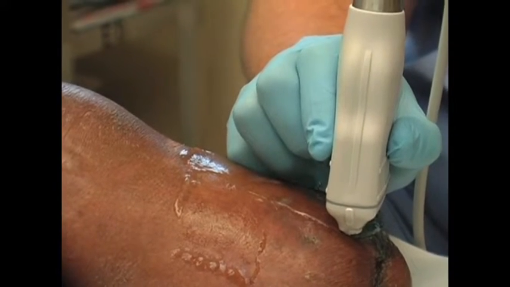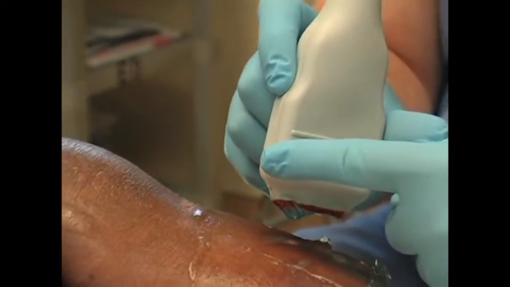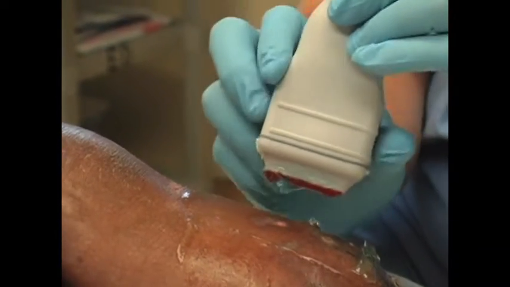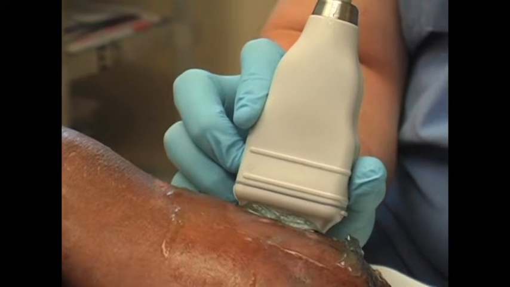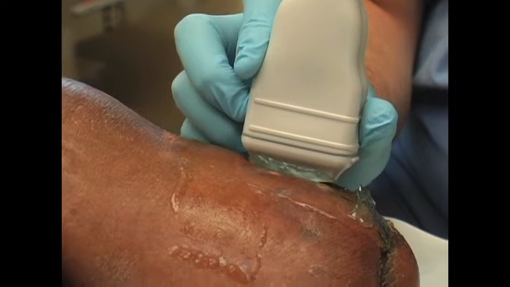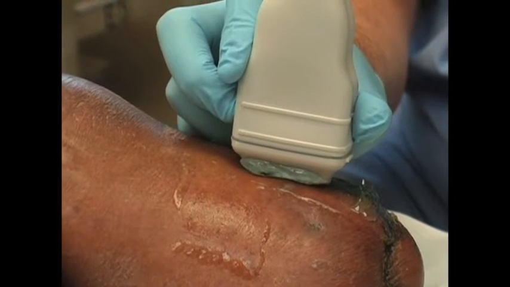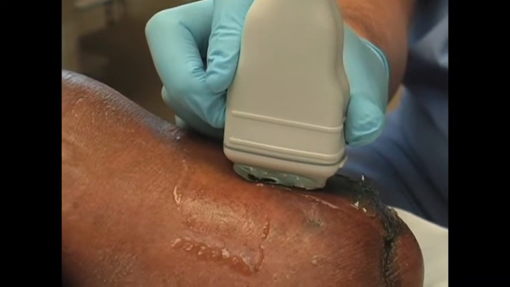Once he's scanned all the way down in the transverse plane, he'll turn the transducer with the indicator up towards the head in the sagittal plane. And now he's going to scan from left to right all the way through the affected area. Once again, we're looking for any discrete pockets of fluid that we might be able to identify.